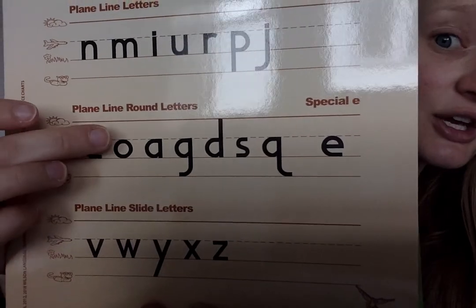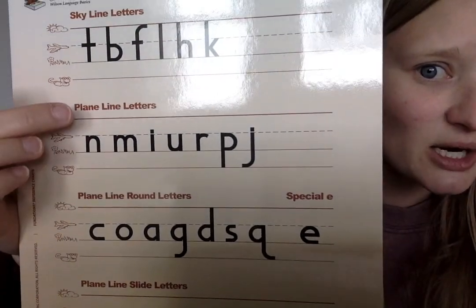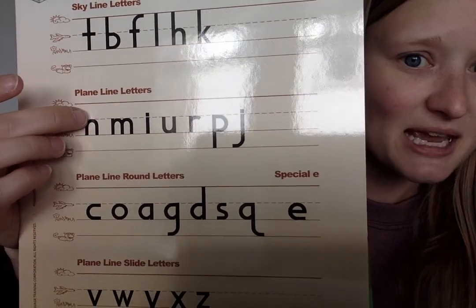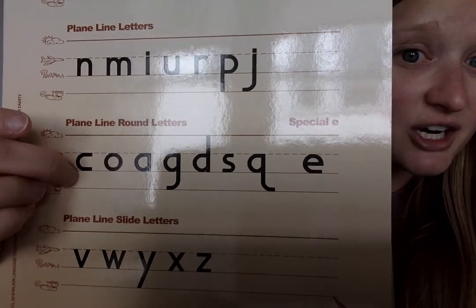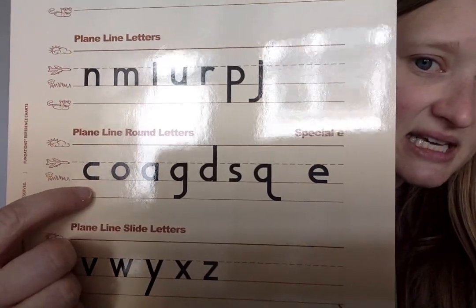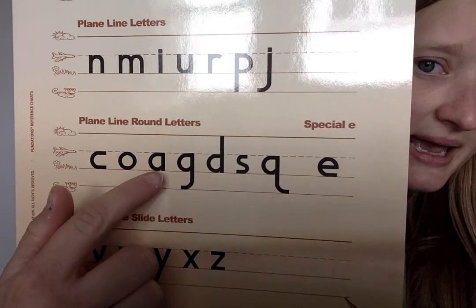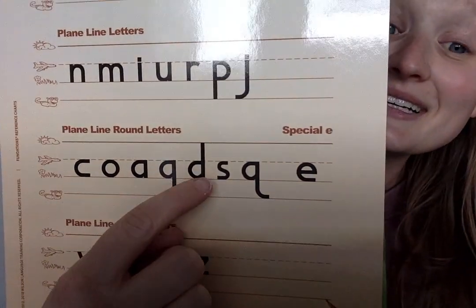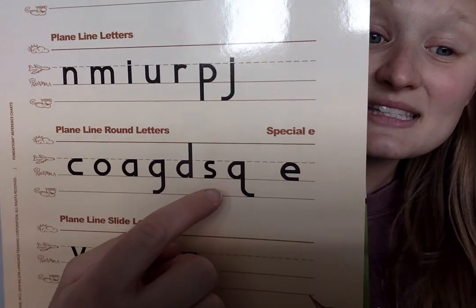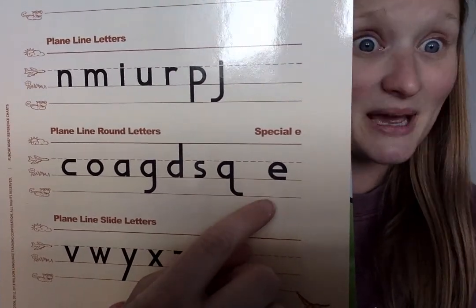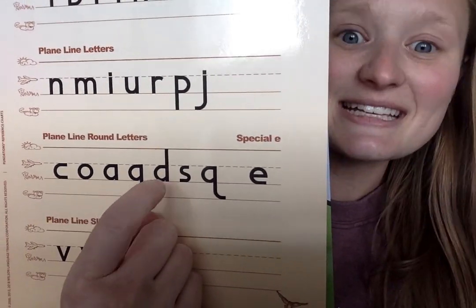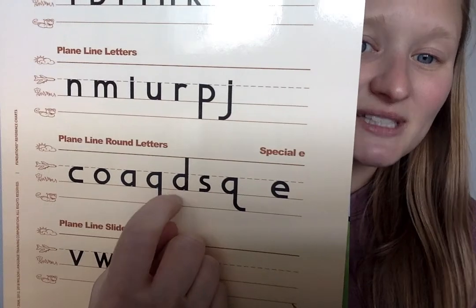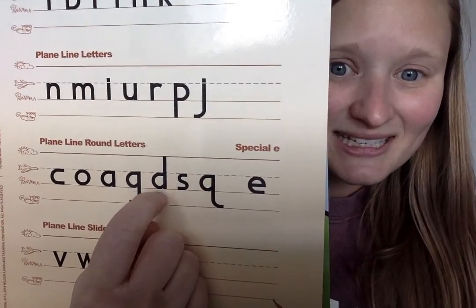All right, so again, our plain line round letters are letters that start on the plain line and go around. Yesterday we did our plain line letters and they started at the plain line, but they go straight down. Our plain line round letters start at the plain line and have a curve. These letters are C, O, A, G, D, S, Q, and then that special E. So, remember, our D is a plain line round letter. A D starts like a C. So we're going to start writing those together.